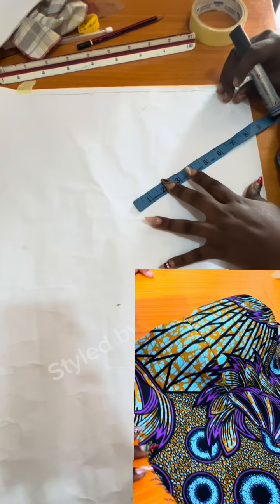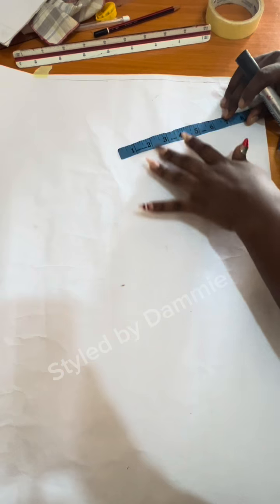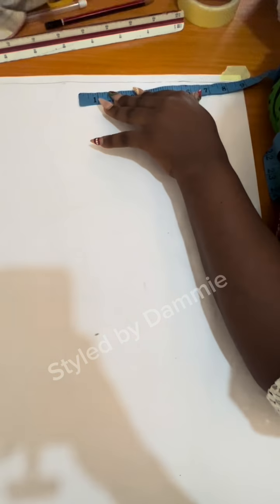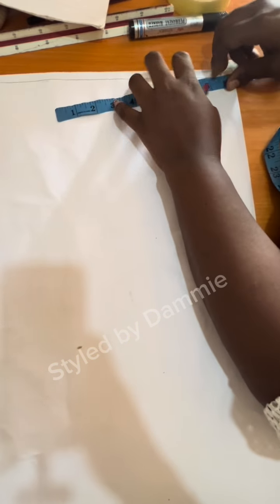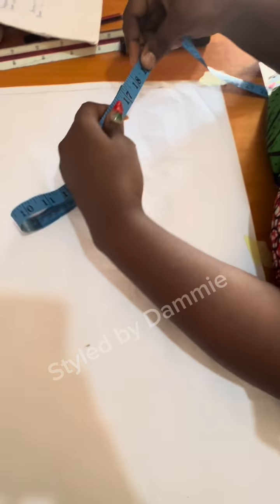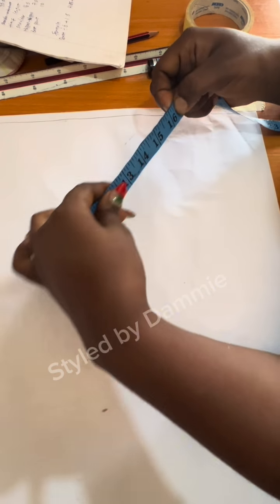I'll be doing a tutorial on how to achieve your bustier. So let's start from our shoulder. My shoulder measurement is 16.5. So I'll be dividing my shoulder measurement by 2. 16.5, I'll just divide like this.